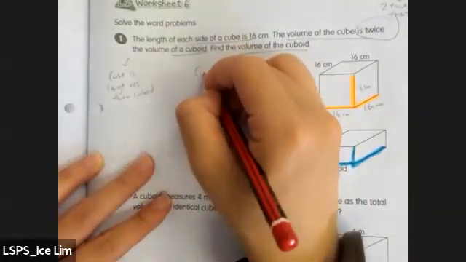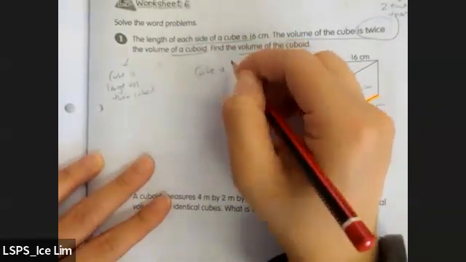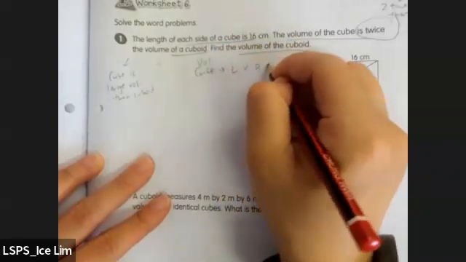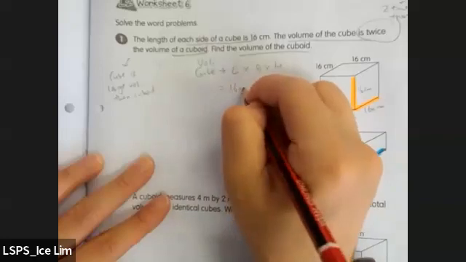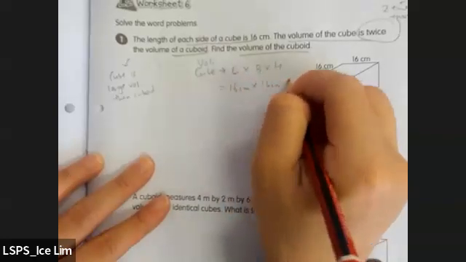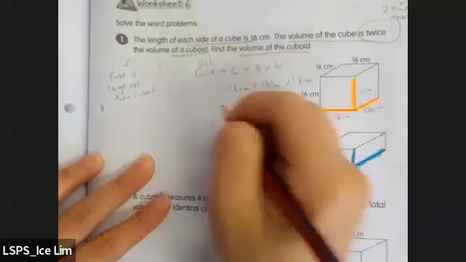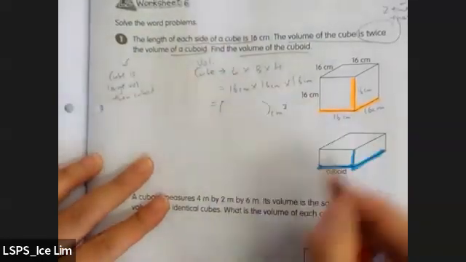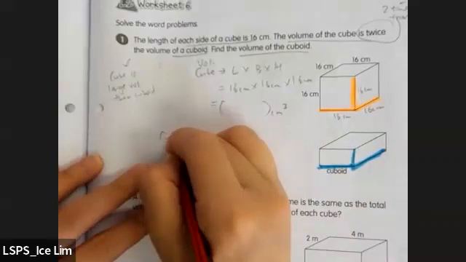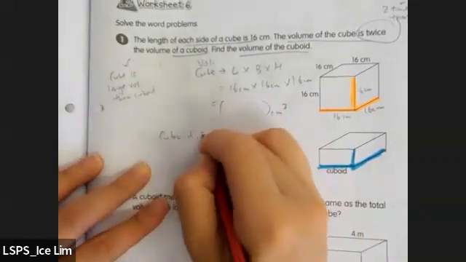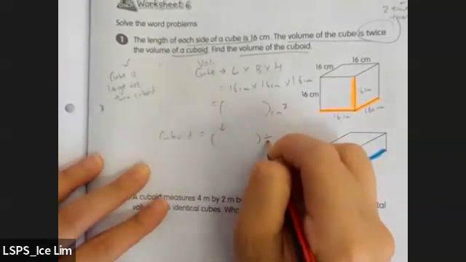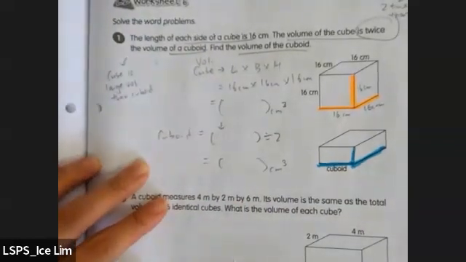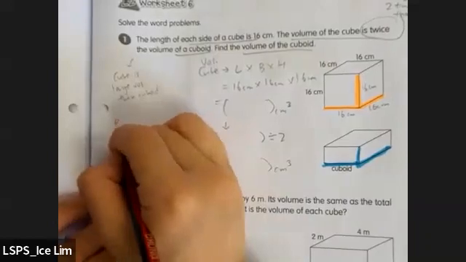First, I got the cube. For the cube, I have length times breadth times height, which is already given: 16 centimeter times 16 centimeter times 16 centimeter, which is a certain amount of cubic centimeter. Then I find the cuboid. The cuboid will just be divided by 2. And that's it at the end. Check, make sure you have the correct units.